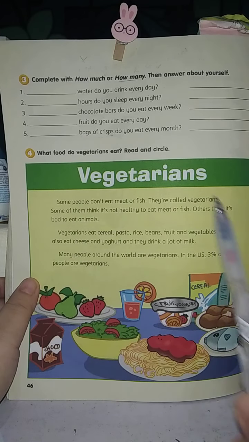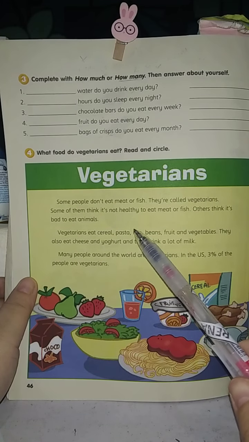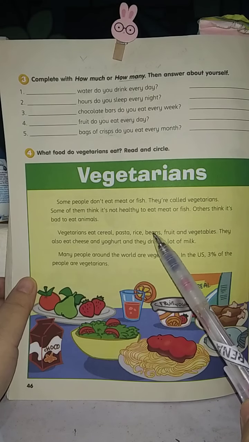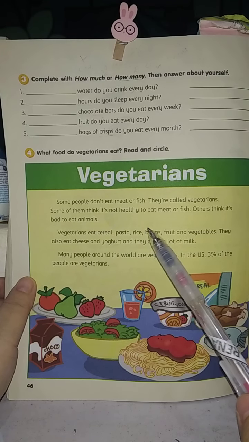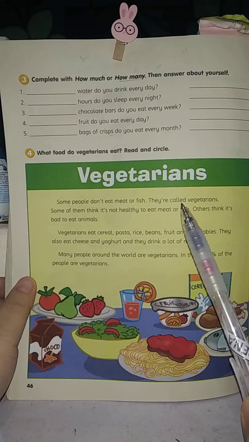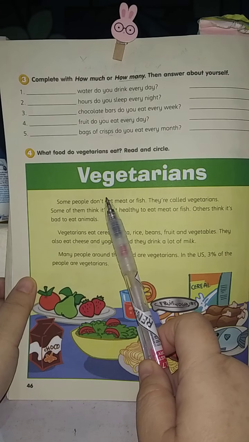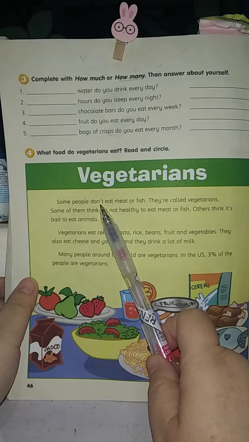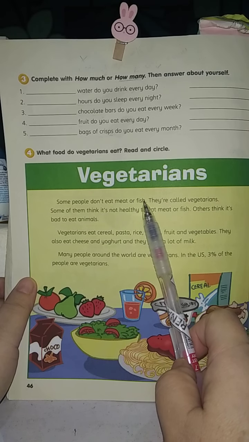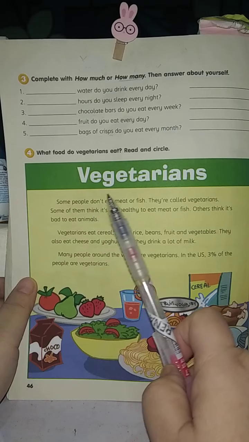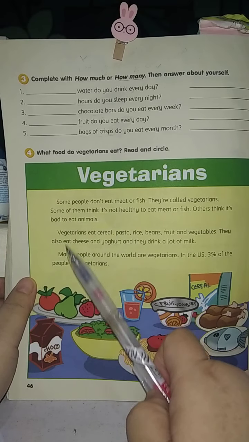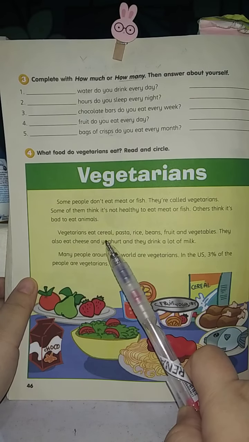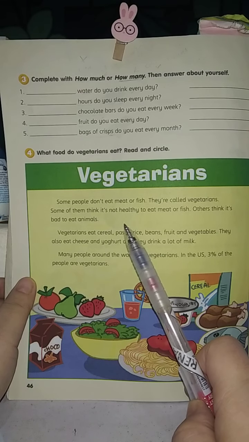You read all this and circle the names of foods that they eat. It's already mentioned in paragraph 1, don't eat meat or fish. So don't circle meat and fish because they don't eat them. You just circle the name of the food that they eat.